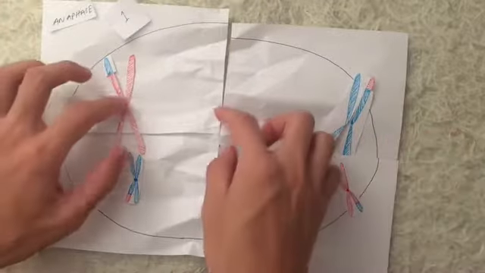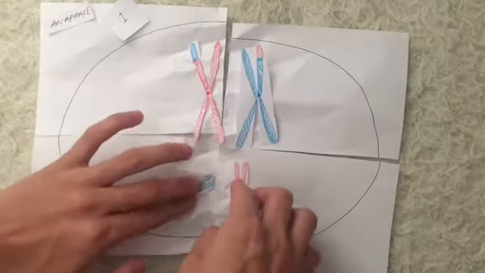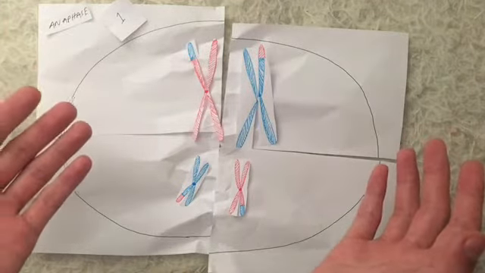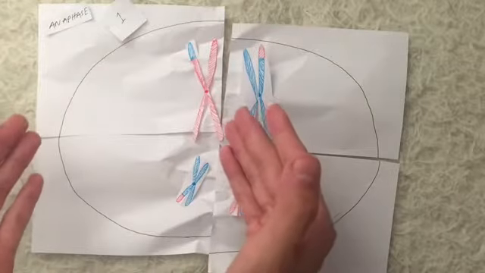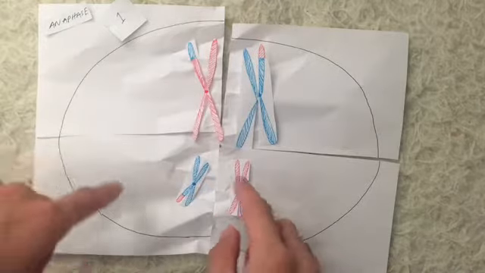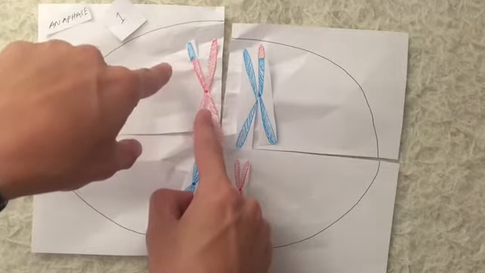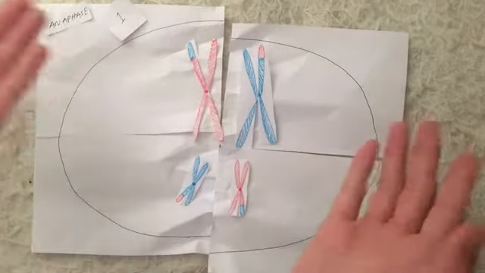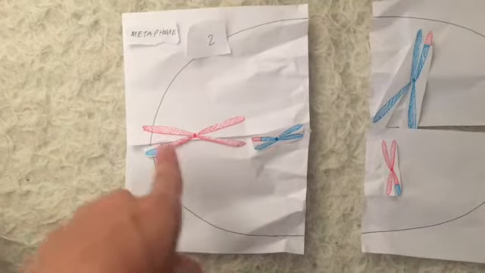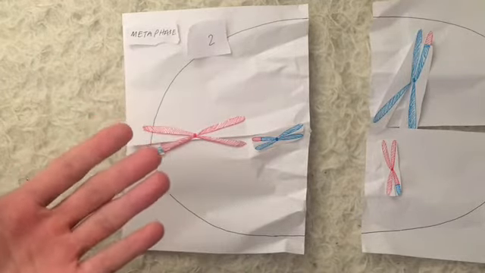Because the chromosomes are arranged at random, there are many ways the daughter cell can end up having chromosomes. It can have two paternals or two maternals, or one maternal with the new combination of genes, or the one that doesn't. It depends. Now in metaphase 2, the arrangement of chromatids in one chromosome can also be arranged at random.